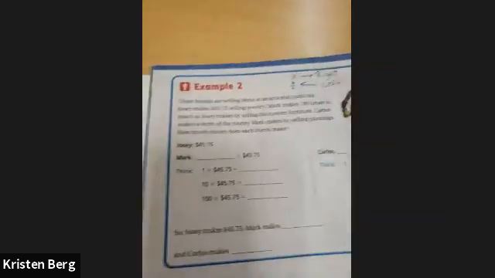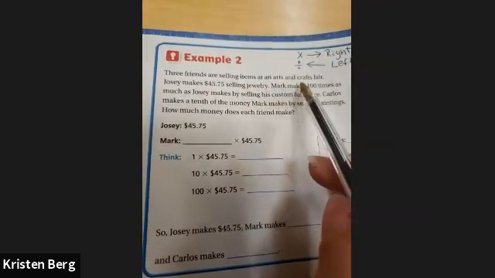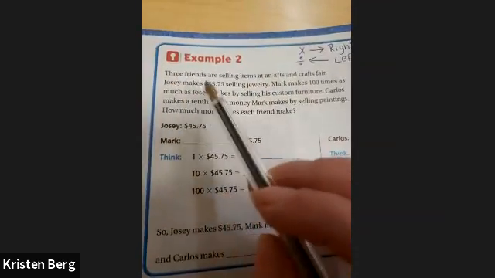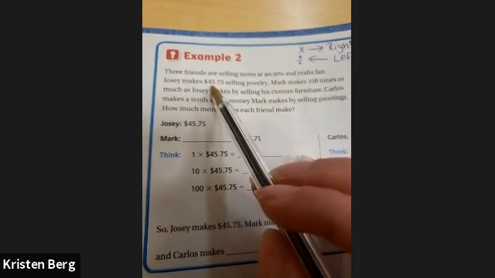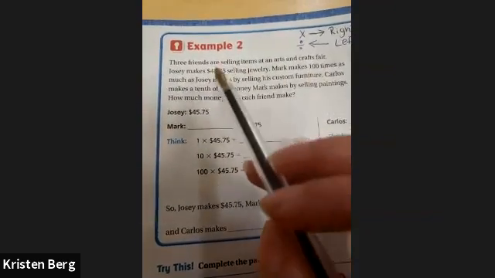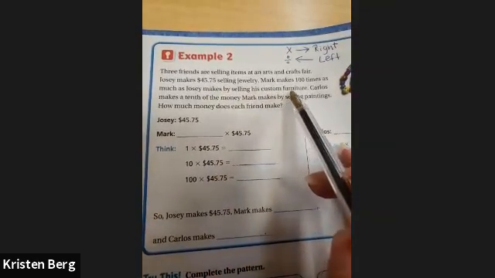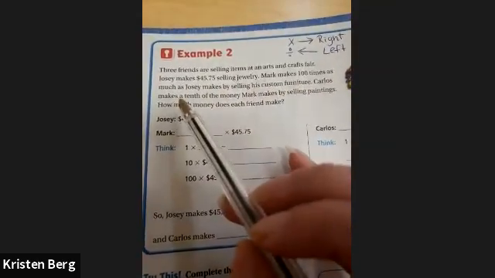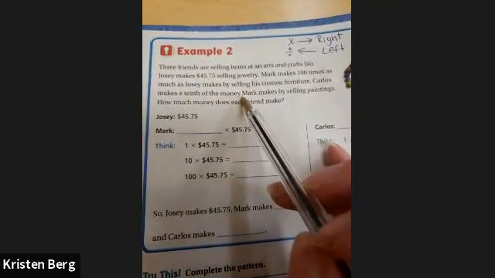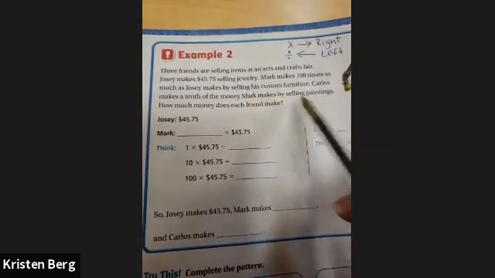All right, so here we go. 3 friends are selling items at an arts and craft fair. Josie makes $45.75 selling jewelry. Mark makes 100 times as much as Josie makes at selling his custom furniture, and Carlos makes a tenth of the money that Mark makes by selling his paintings.